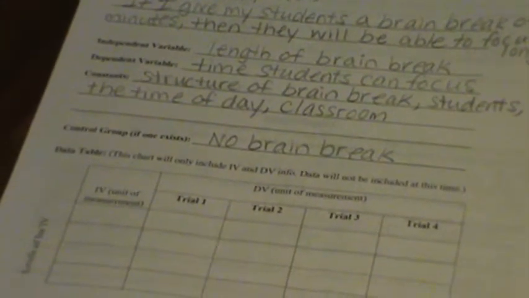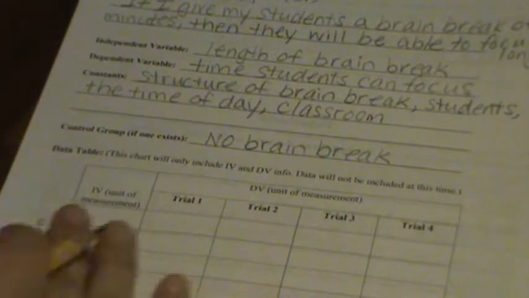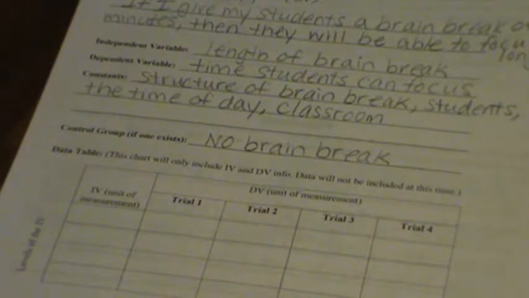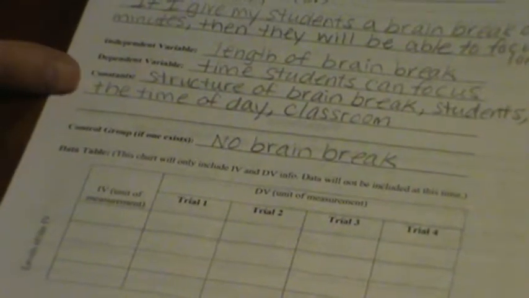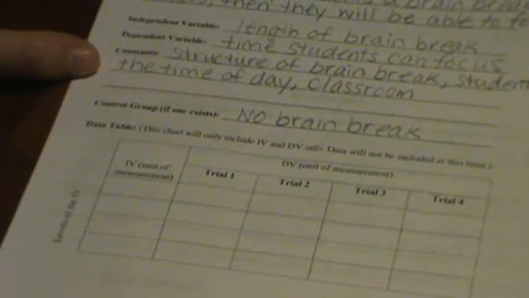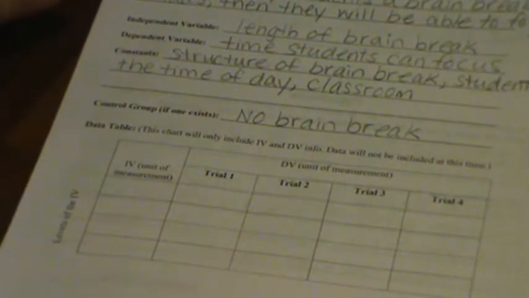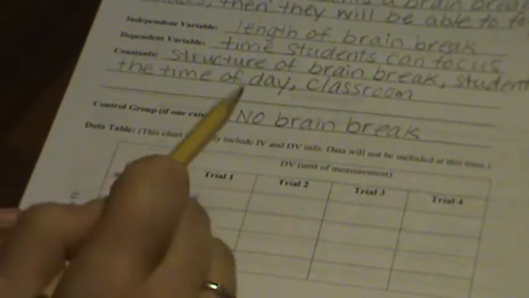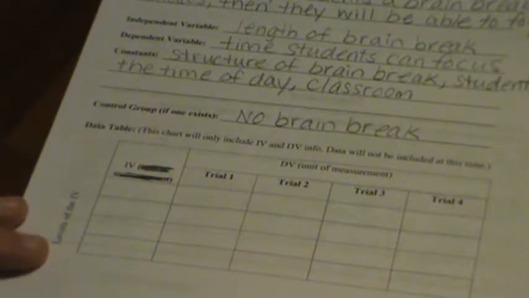Okay, so this chart down here could be deceiving. We are not using this to fill in our data. We are simply using this as a way to plan how we're going to take our data or record our data during our experiment. So the different independent variables, the different ways we're going to get rid of these words here, unit of measurement, because we're actually not measuring with units.